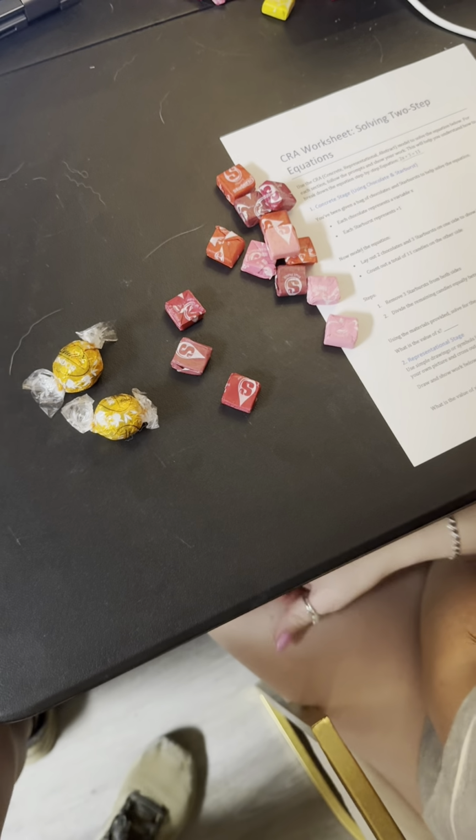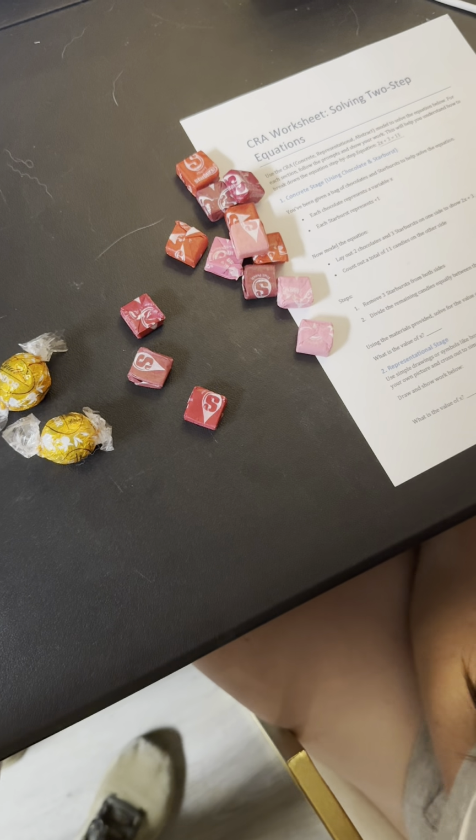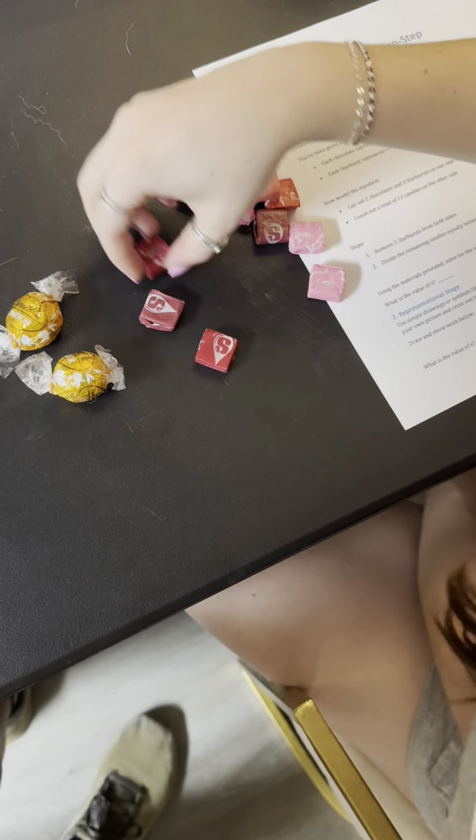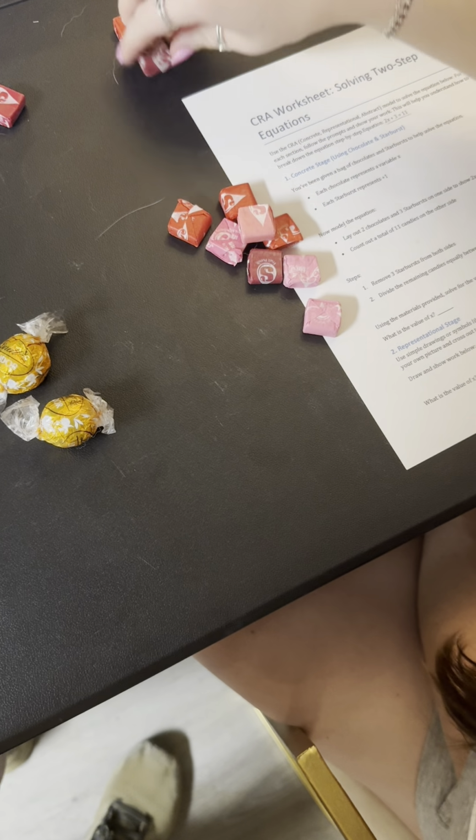Now, we're looking at this equation. From left to right, what should we be subtracting? How many? 3 Starbursts. Okay, so subtract from each side. 1, 2, 3. 1, 2, 3.